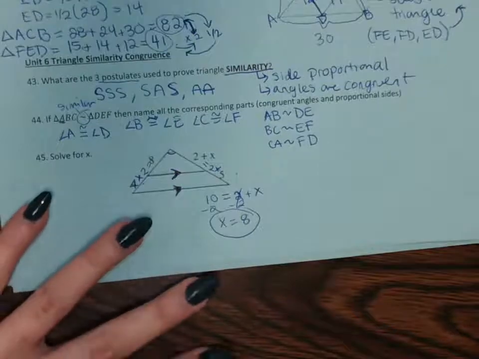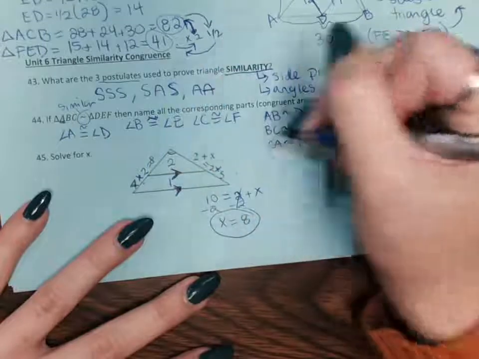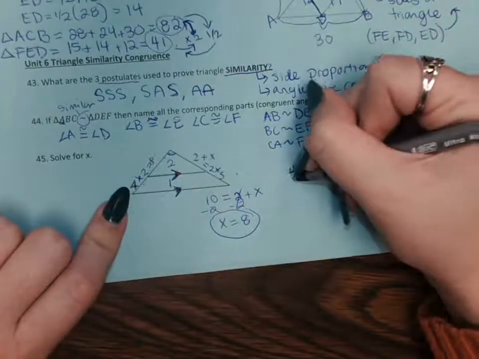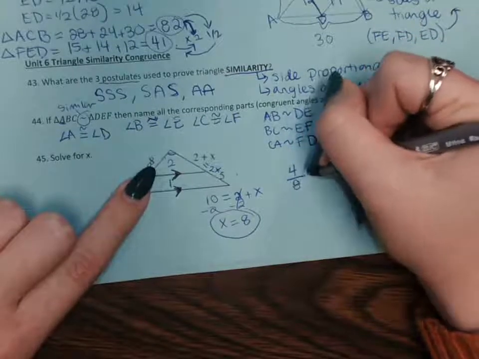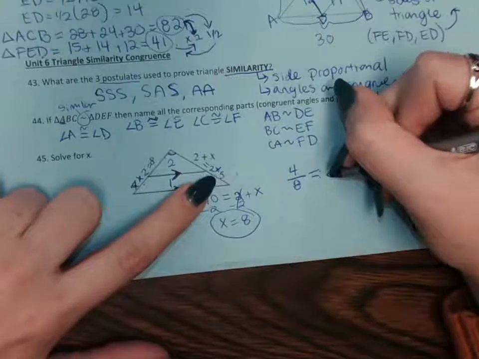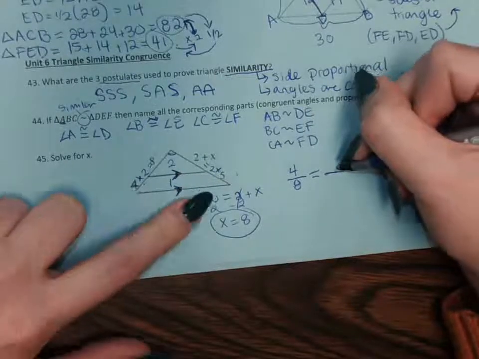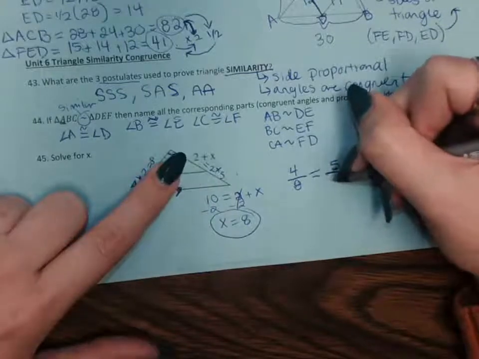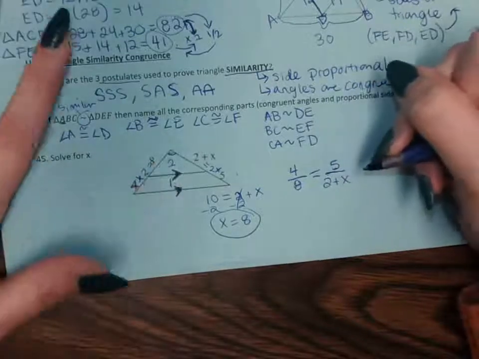Or we can set a proportion. So we could call this triangle 1, triangle 2. So I know that triangle 1, I have a side 4. So 4 is going to go with its corresponding side of 8. So 4 over 8 will equal 5, the same triangle needs to be on the top and bottom. So 5 and 4 are on the same triangle, so 5 goes on top. And then second, its corresponding side goes on the bottom, so 2 plus x. And then I can cross multiply.